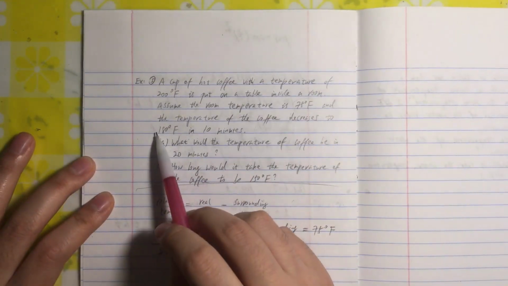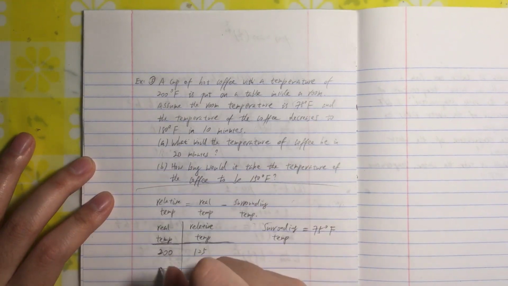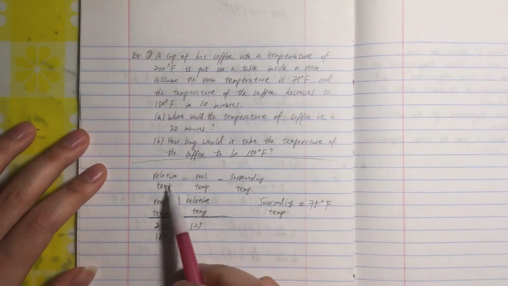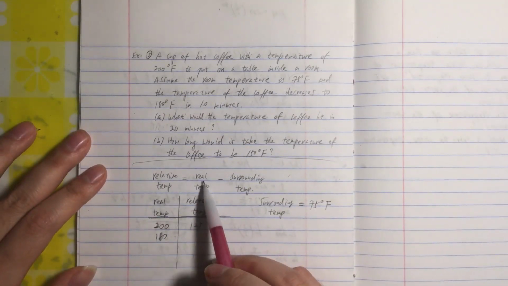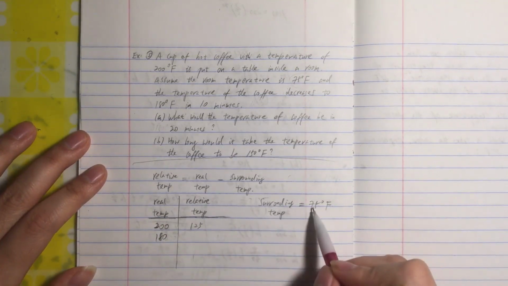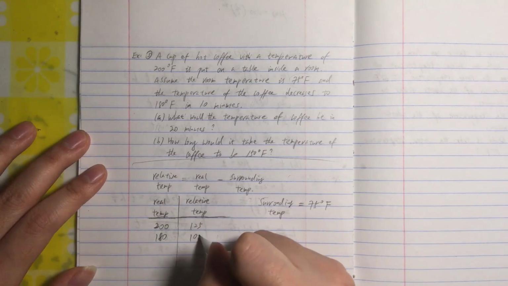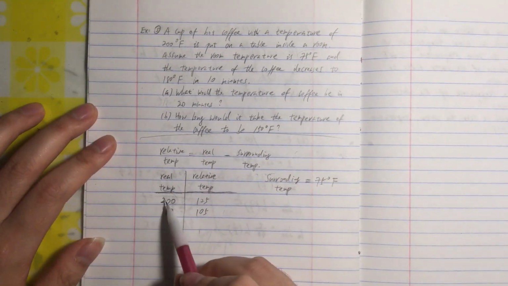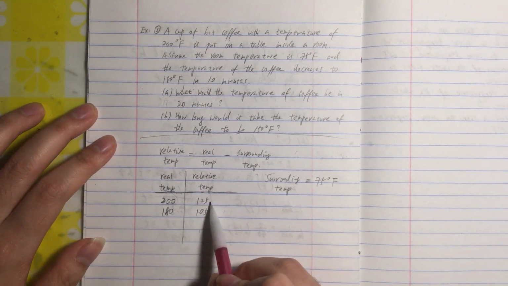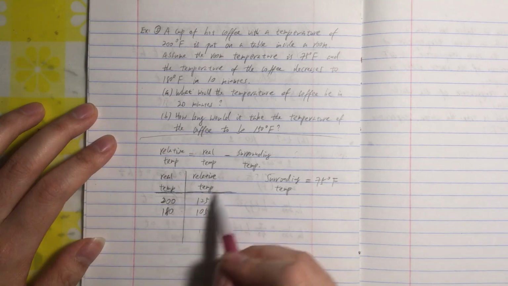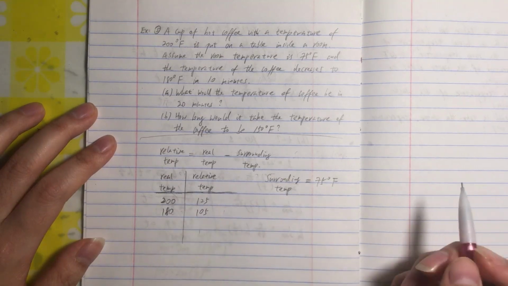Another real temperature is 180 degrees. For the relative temperature of 180, I take real temperature minus the surrounding temperature. 180 minus 75 is 105. So for 200 degrees Fahrenheit, its relative temperature is 125 degrees. For 180 degrees Fahrenheit, its relative temperature is 105 degrees.